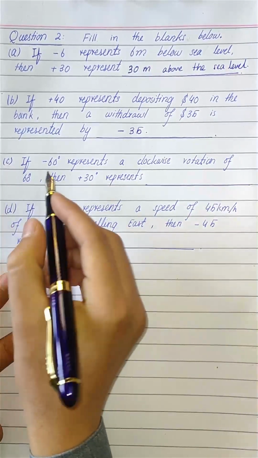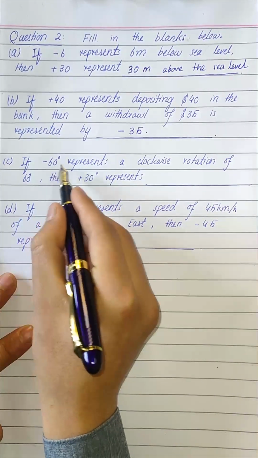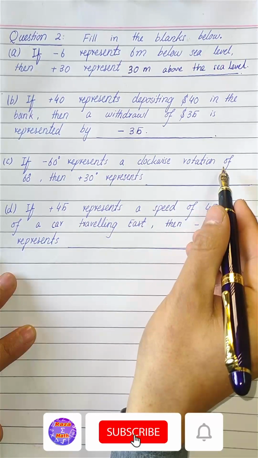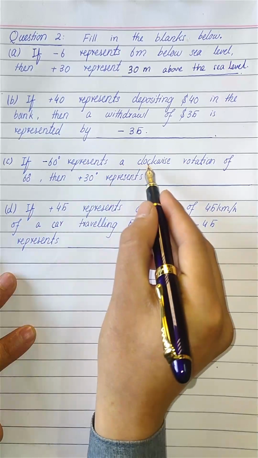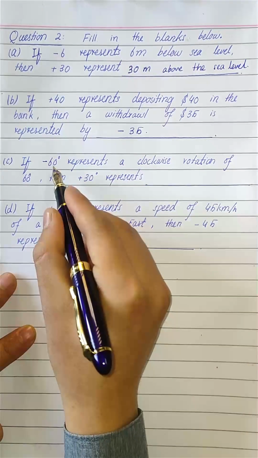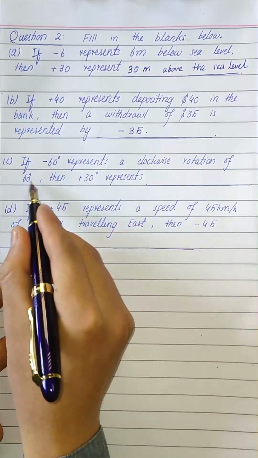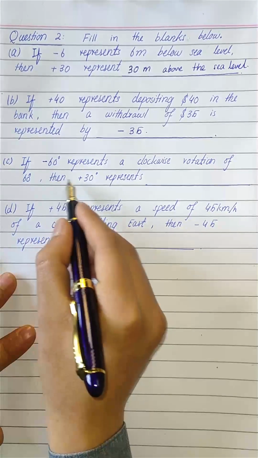And then in part C we have if minus 60 represents a clockwise rotation of 60 degree. So here minus shows clockwise rotation and 60 shows the amount of rotation, which is 60 degree. And then we have plus 30.